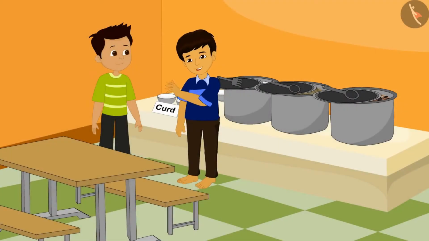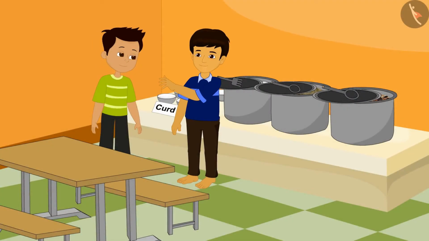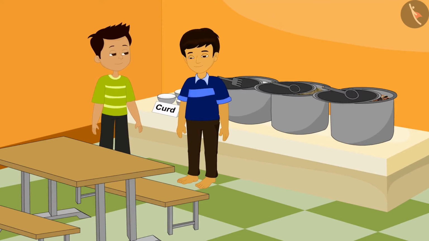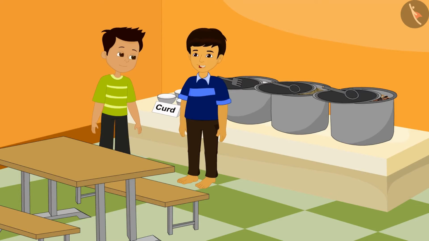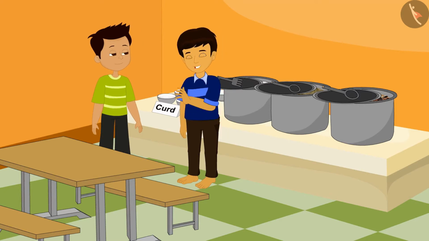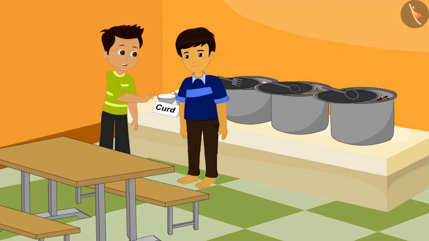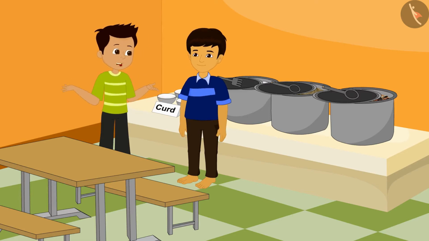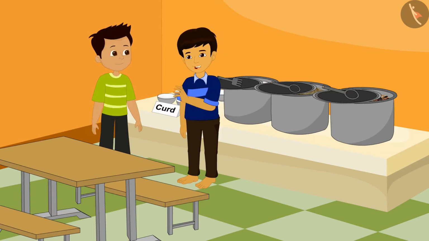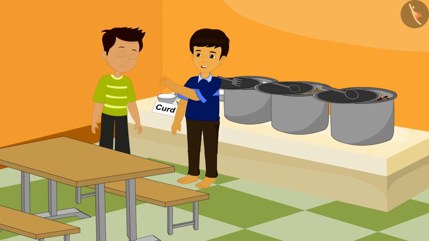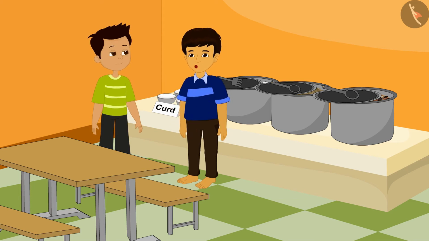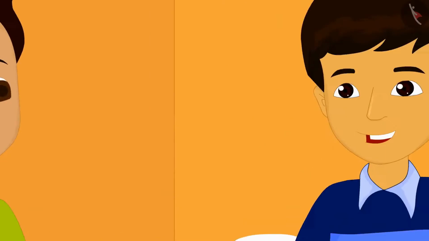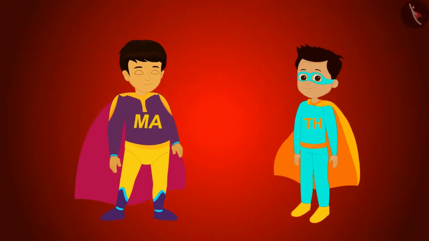Oh wow! Today there is yogurt being served with food in the canteen. I have been told by my mother to eat at least 100 grams of curd every day. That's a very good thing, Manas. Will this bowl contain more than 100 grams of curd? I don't know this, but we can definitely find the answer through mathematics. That means it's math time!